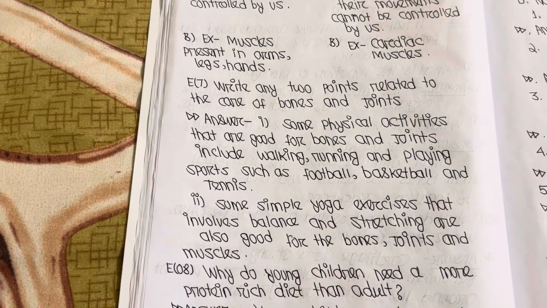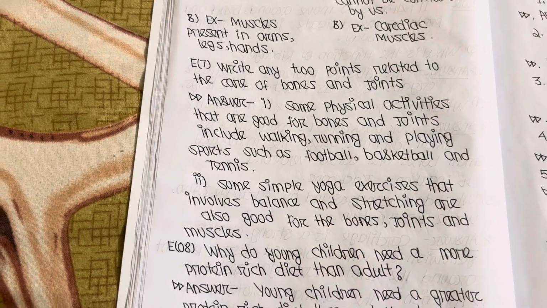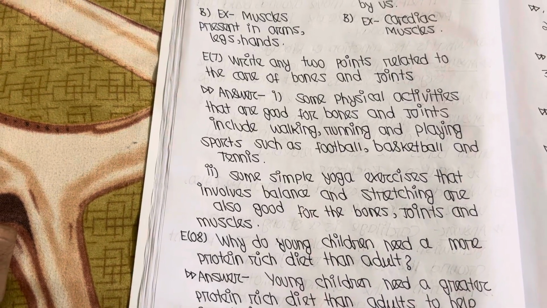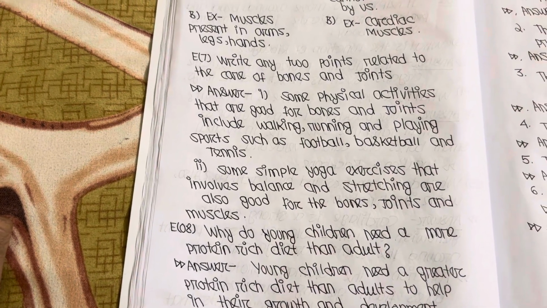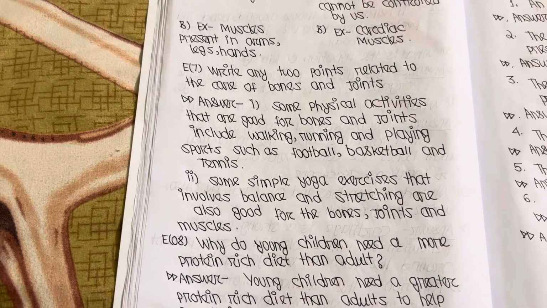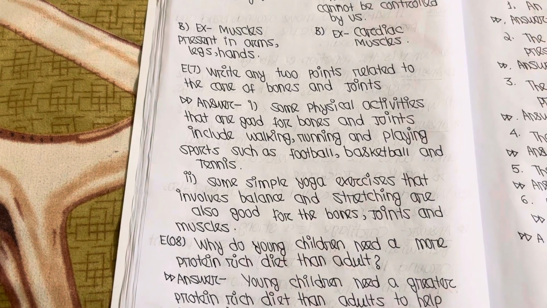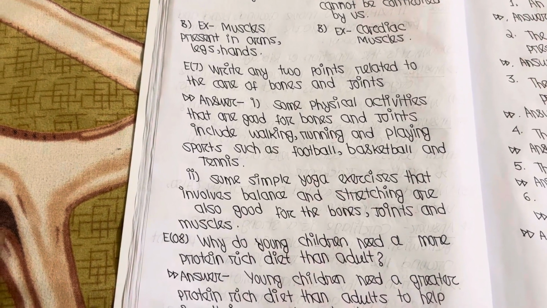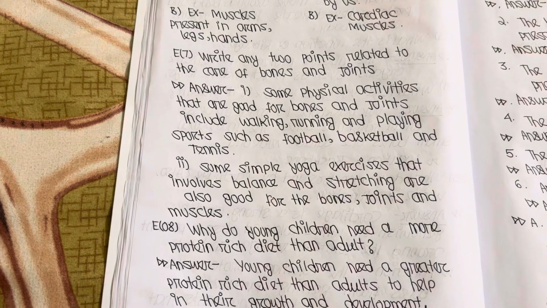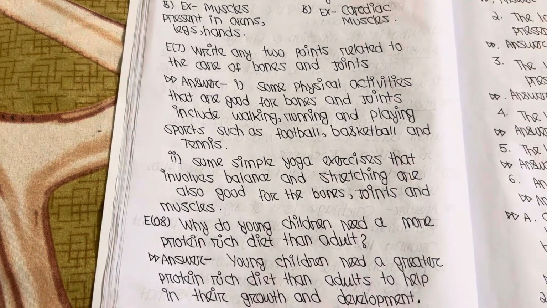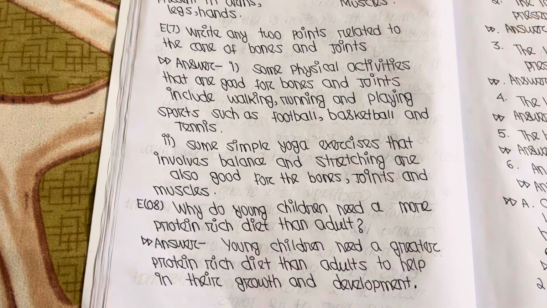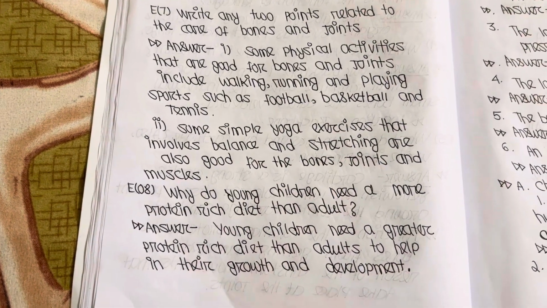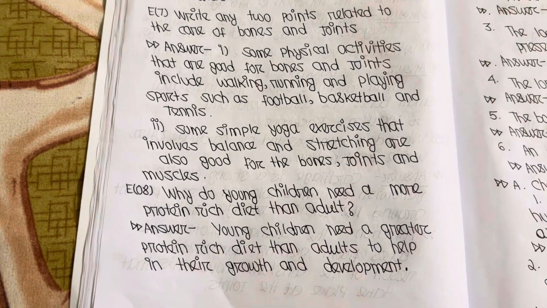Question number 7. Write any 2 points related to the care of bones and joints. Answer. Some physical activities that are good for bones and joints include walking, running and playing sports such as football, basketball and tennis. Some simple yoga exercises that involve balance and stretching are also good for the bones, joints and muscles.